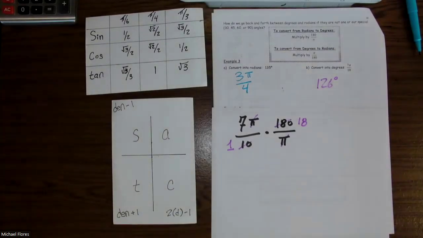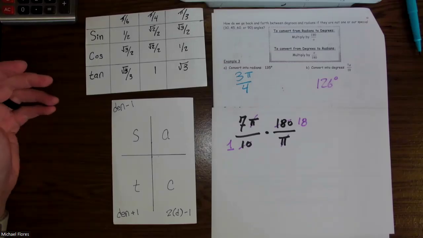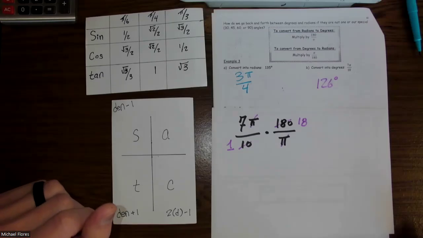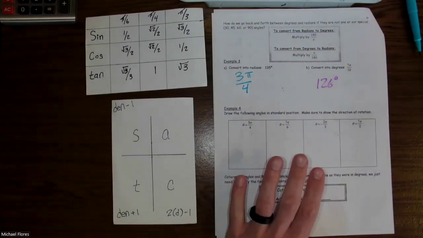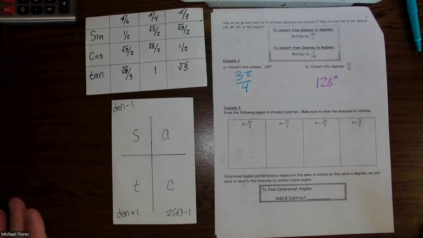As long as you're good with the trig chart, you know how to find cosine of 3 pi over 2 and all that kind of stuff. This might be the most difficult stuff of this unit, what we're doing right now. Let's see here. Draw the following angles in standard position. Make sure to show the direction of rotation. No, don't worry about that. I think your Delta Math is going to do a pretty good job at going over that with you today. And it's pretty much a continuation of what we did last class, except now they're dealing with radians. When you get to that part on Delta Math, if you need help, let me know.